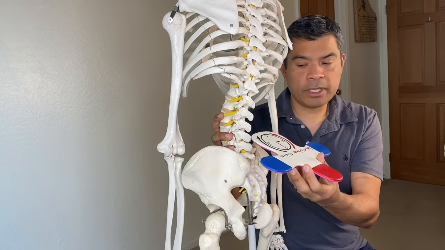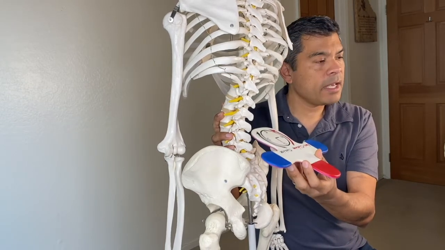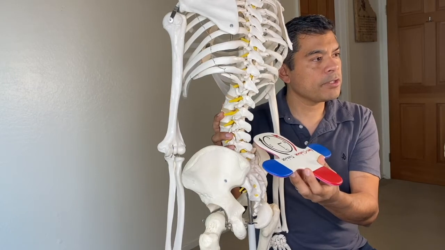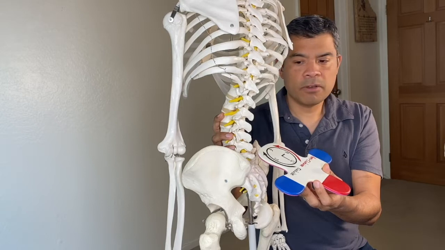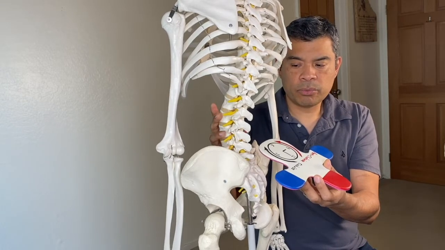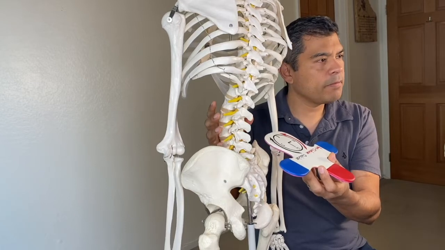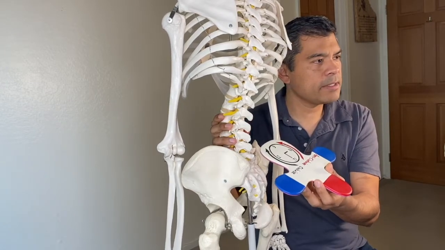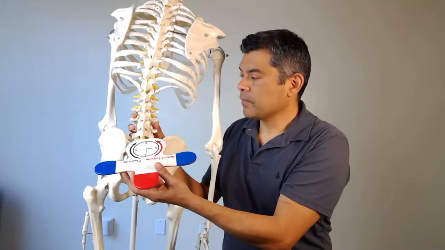Another thing that we want to keep in mind is that when there is side bending, there is rotation. And this is based on Fryette's laws. Fryette's laws are really interesting and really in depth. We're just going to cover some of the very, very basics that really says that there is rotation in side bending.